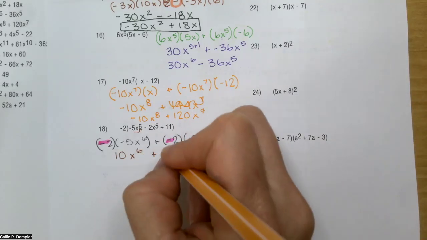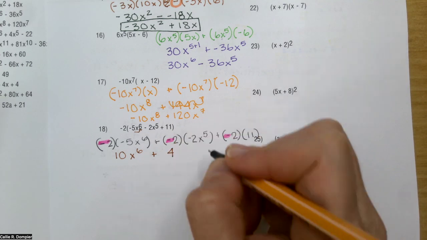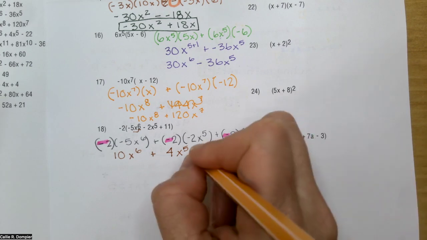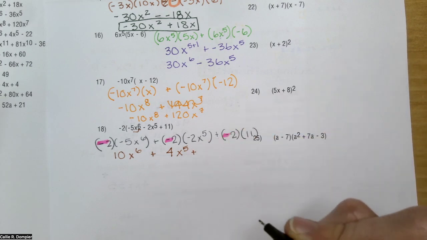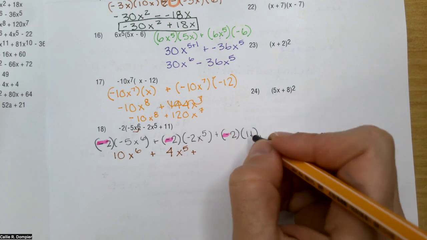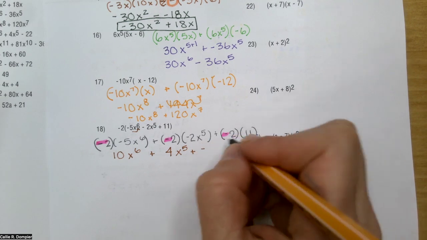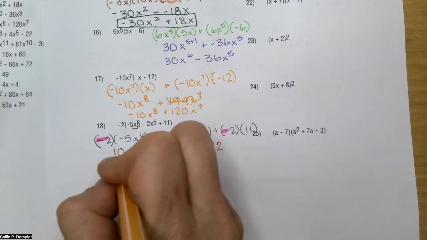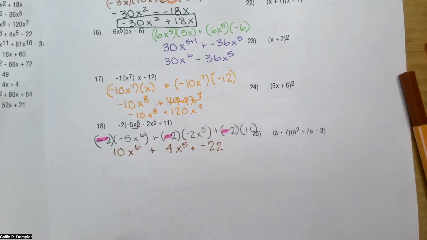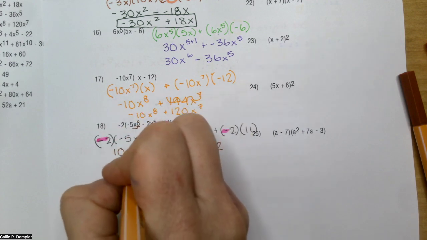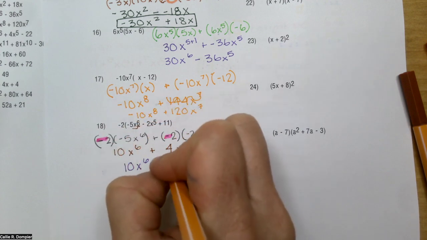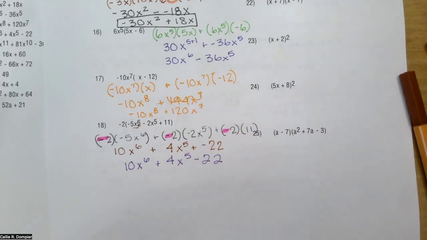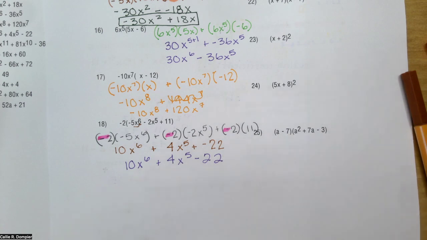Negative 2 times a negative 2 is a positive 4. x to the 5th. Keep that plus sign. Negative 2 times 11. Now we have a negative because a negative times a positive is a negative. 2 times 11 is 22. So I'll just rewrite it once as 10x to the 6th plus 4x to the 5th minus 22. And you're done.